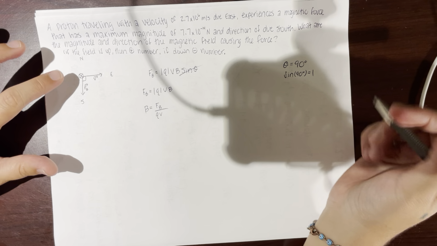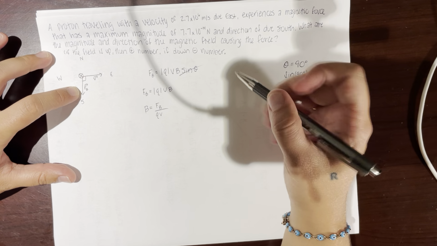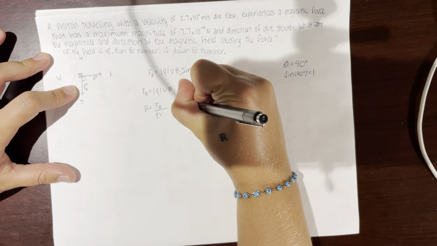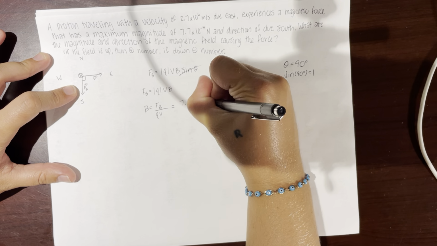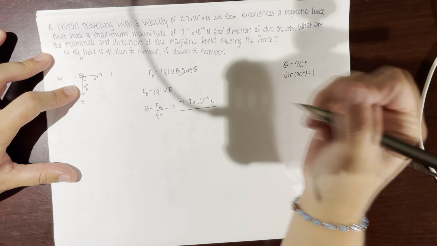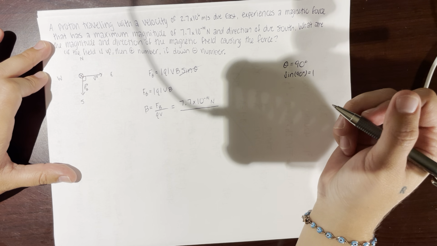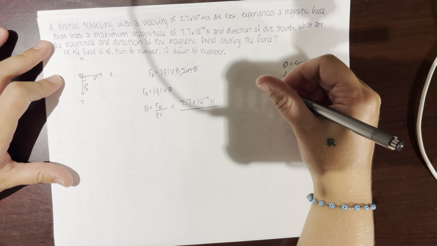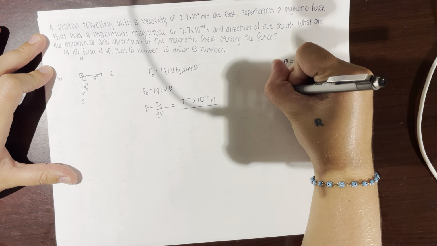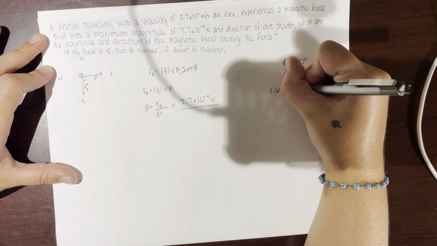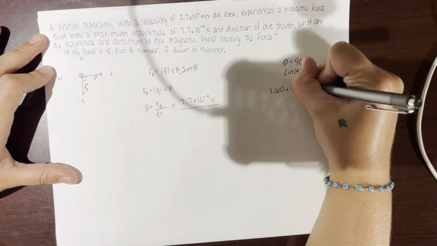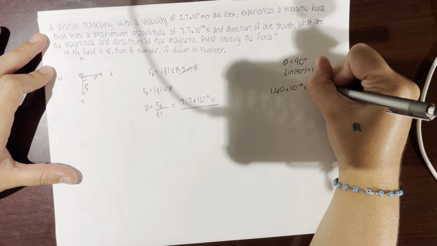And so we know that the force is going to be 7.7 times 10 to the negative 14 newtons, and that is going to be over the charge, and the charge is going to be of a proton, and the charge of a proton is going to be 1.60 times 10 to the negative 19 coulombs.